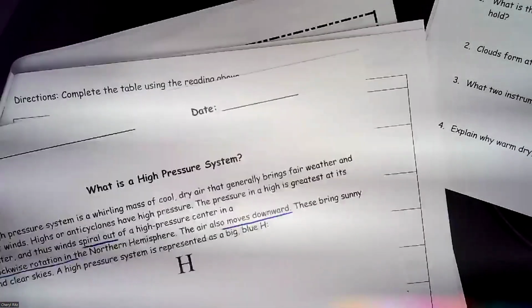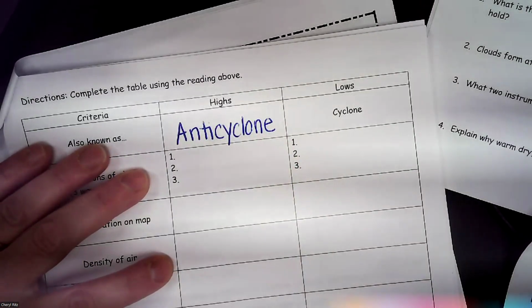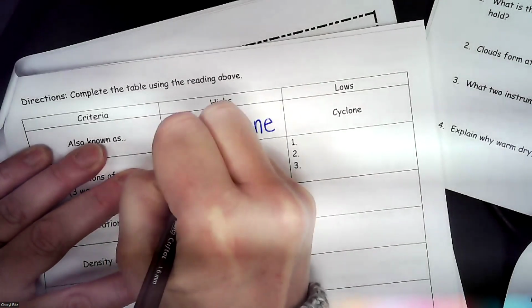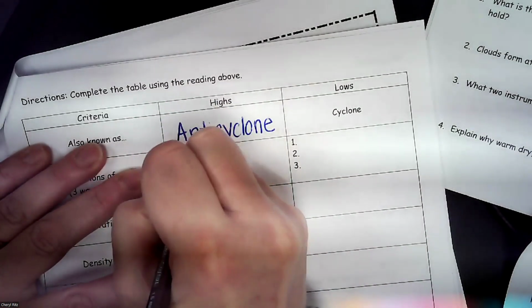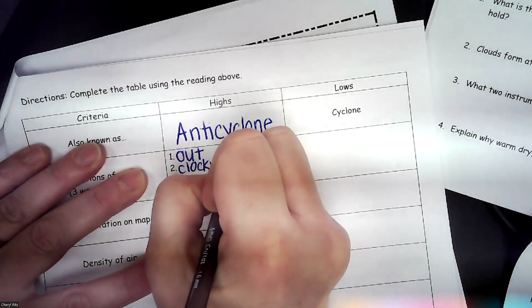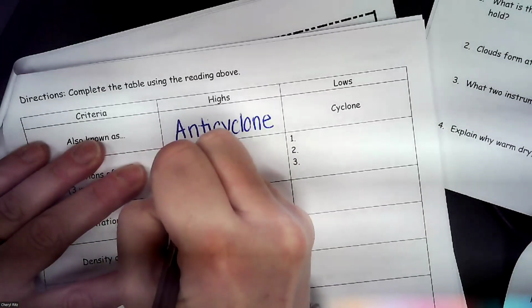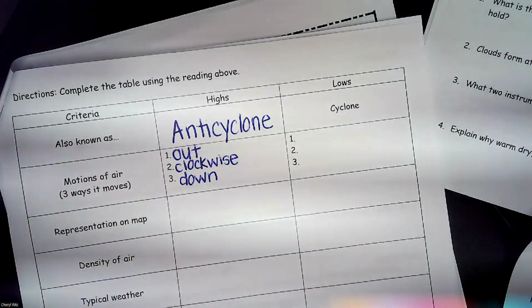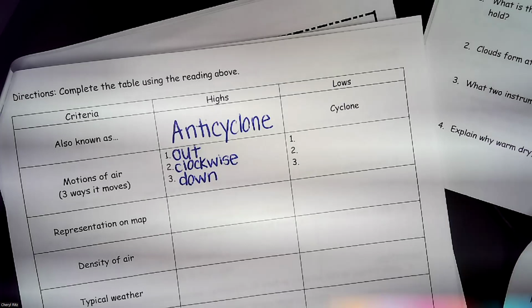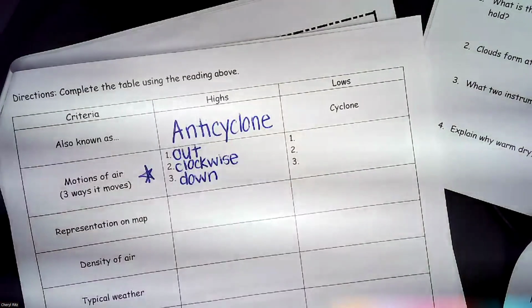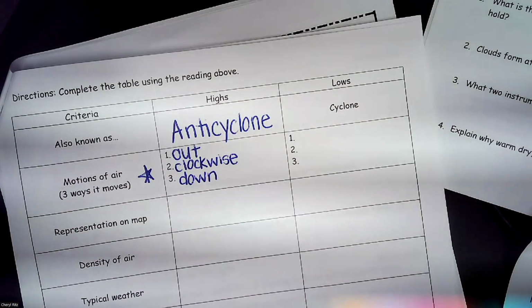Spirals out. So in that list, I don't so much need the spiral part. So if you do just want to say it goes out, clockwise, and down. I do want to stop here for a second because you absolutely need to know these three things. This is something you have to memorize. I have never seen them ask anything about an anticyclone. They are fine as long as you know that this is talking about high pressure. Now you do have to remember which way the air moves in a high and a low for that matter, and I have some tricks to help you remember.